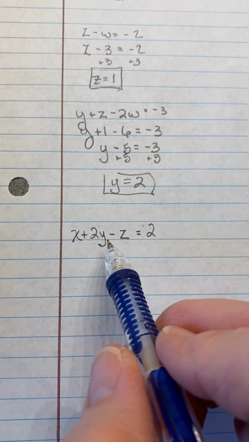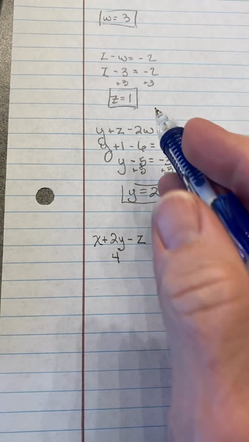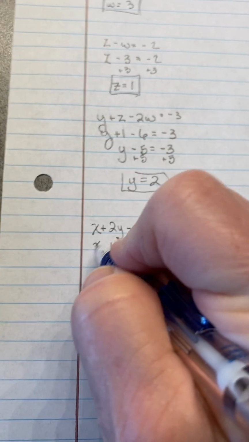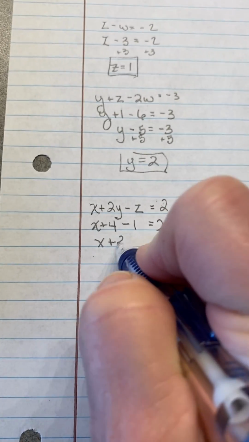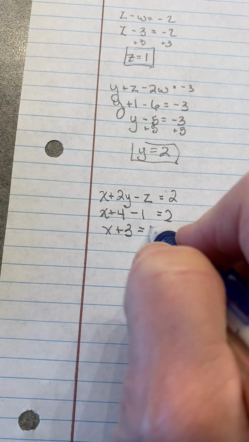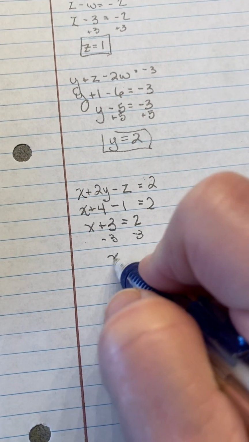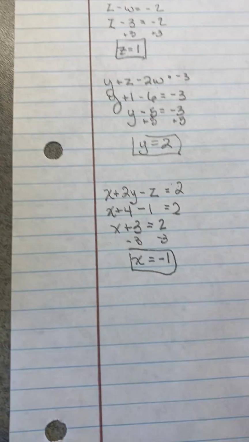We know that y is 2, so 2 times 2 is 4. We know that z is 1, so minus 1. 4 minus 1 is 3, so we have x plus 3 is equal to 2. Subtract 3, x is equal to negative 1. And we have solved that system of 4 equations with 4 unknowns.